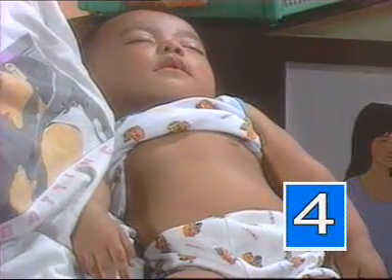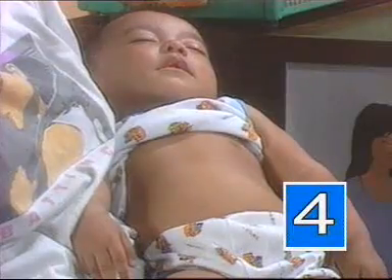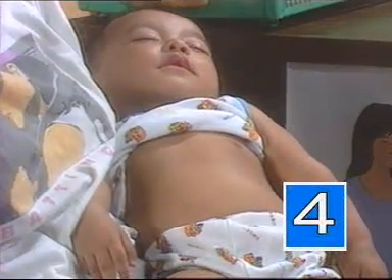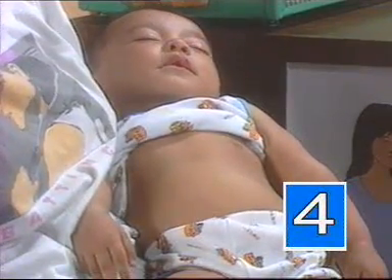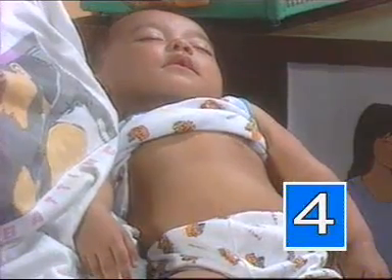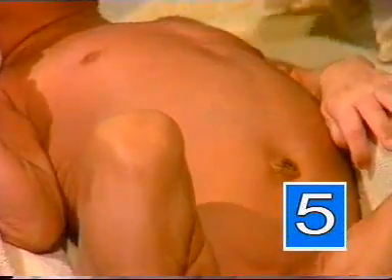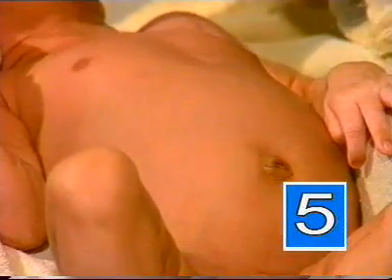What did you decide? Write down your assessment. Here is the fifth young infant. Does this young infant have severe chest indrawing?